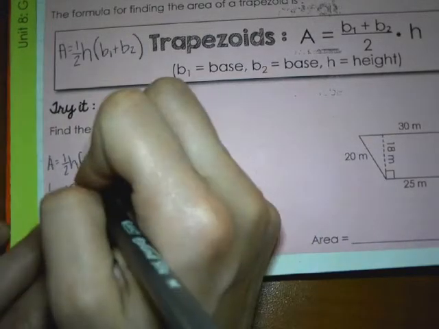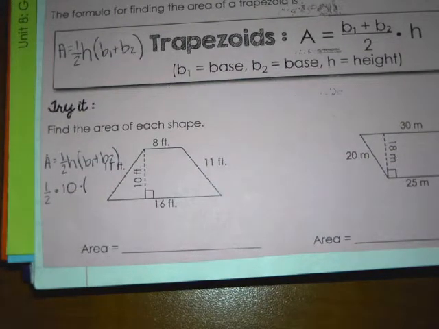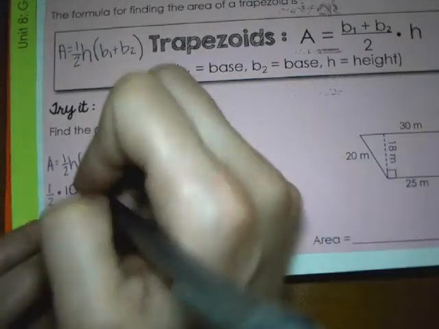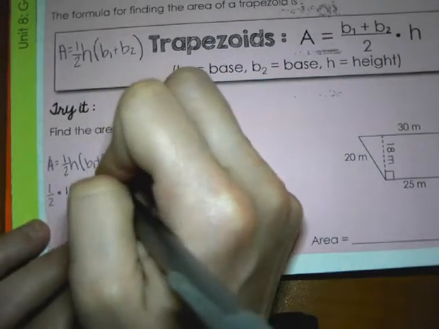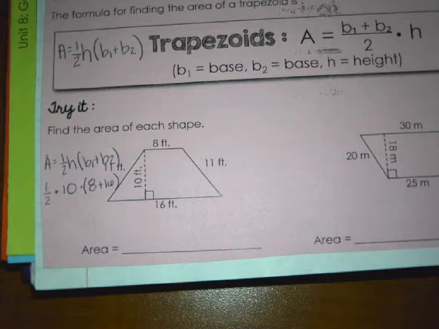Then I'm going to have that times whatever is inside parentheses, and my parentheses are my B1 and my B2. What's my base 1? 8. What's my base 2? I'm going to write 8 plus 16, and then close that parentheses. Now I need to solve it with order of operations. So what must I do first? 8 plus 16. You must do whatever's inside parentheses first.